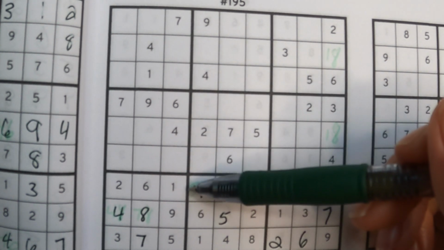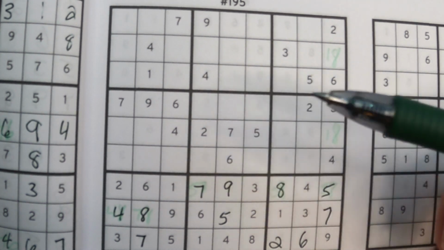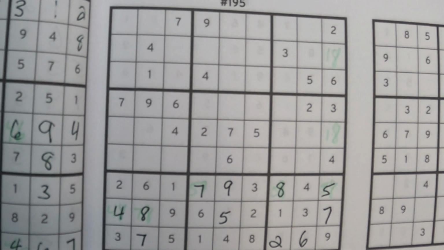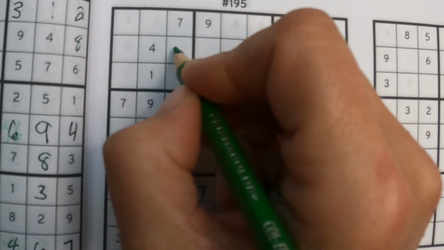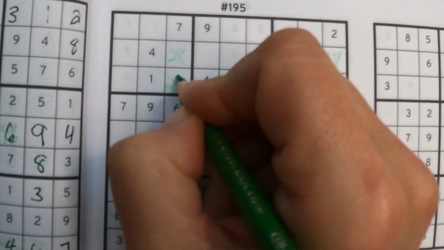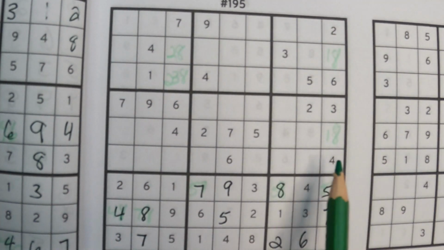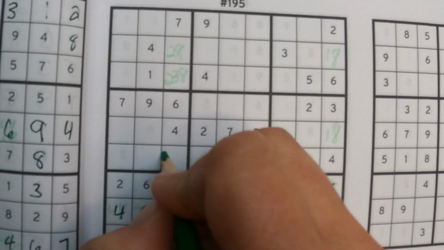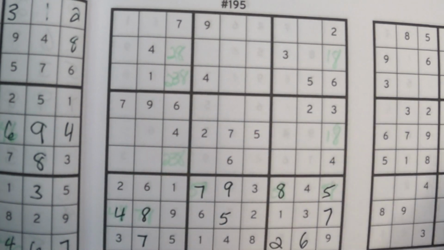For this column, we're missing 2, 3, and 8. We've got a 3 here, so 2, 8, no help here, 2, 3, 8, and no help here, 2, 3, 8.